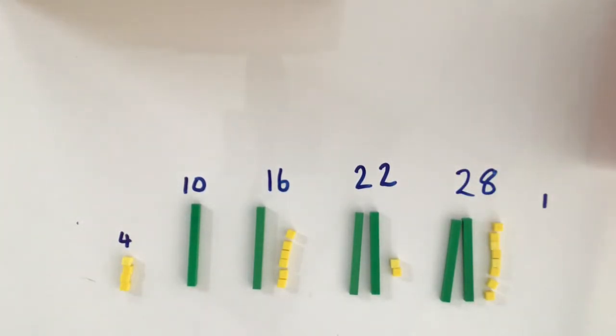So there is my pattern, counting up in sixes from 4 up to 28. And each time I added 6 more. And if I had more than 10, I swapped it out for a 10. I can see really easily here how the number increases in value by 6 every single time.